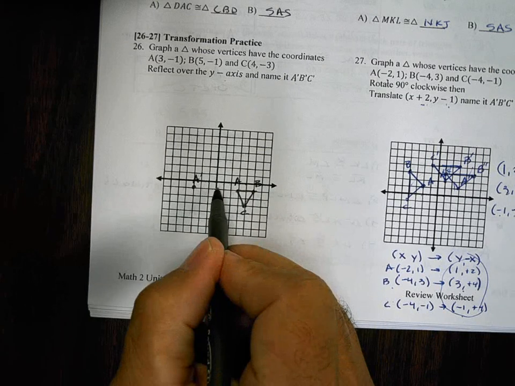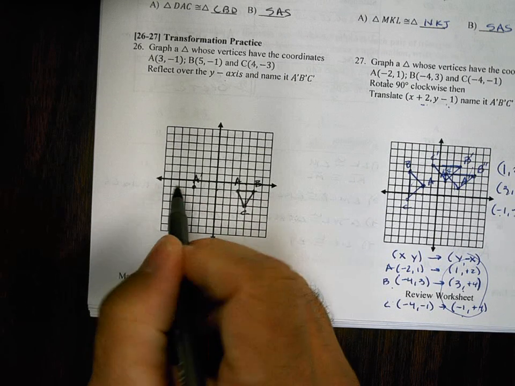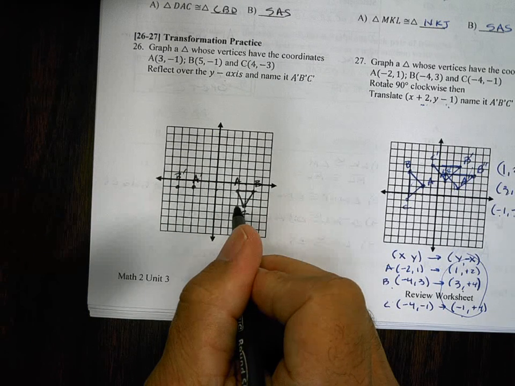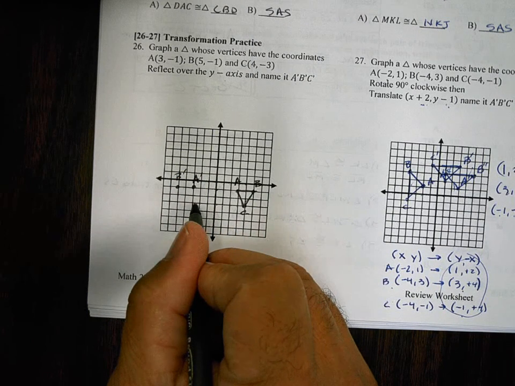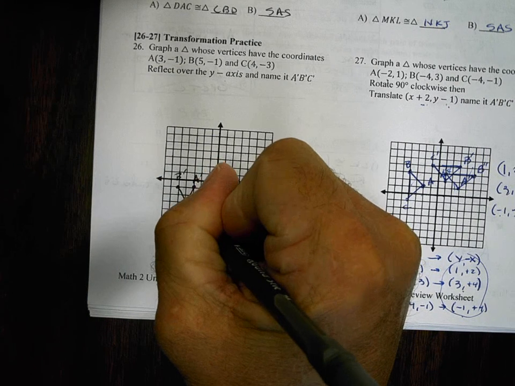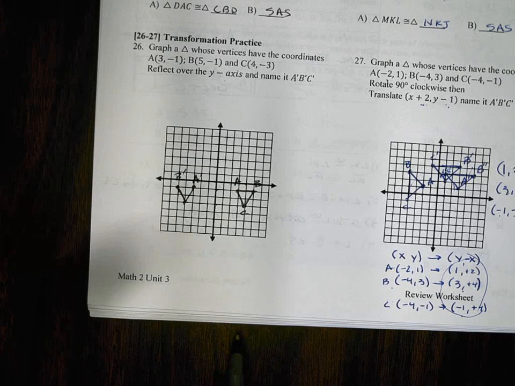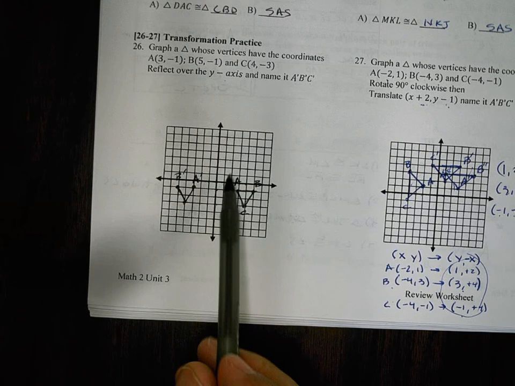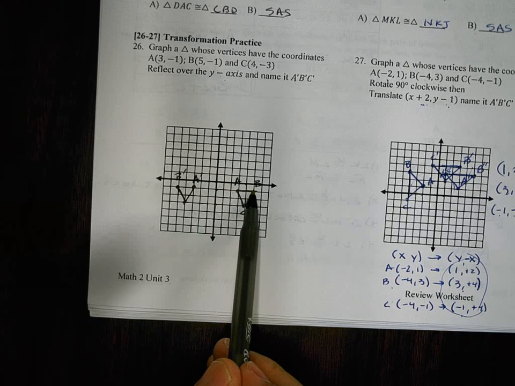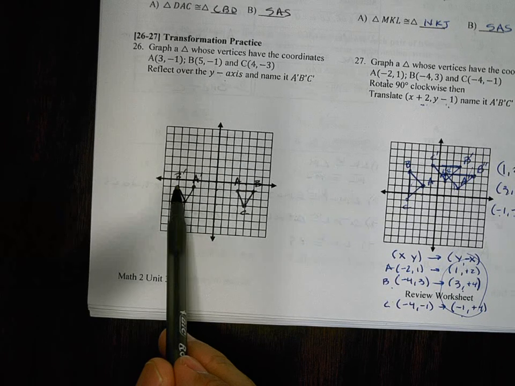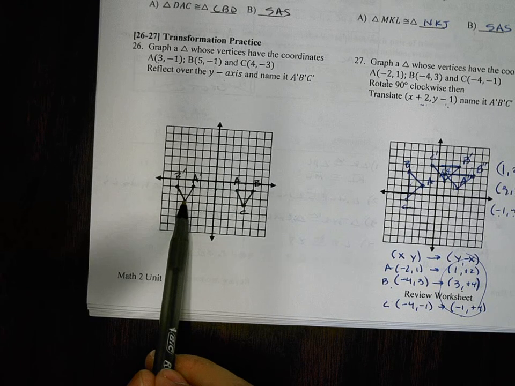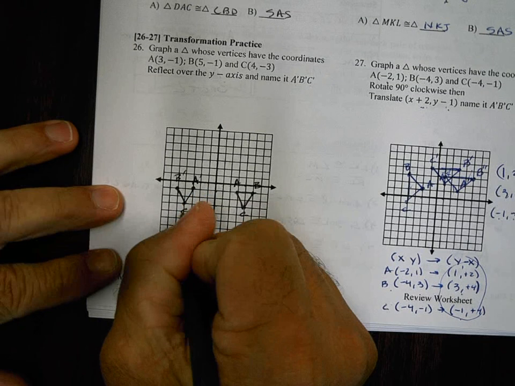B is 5 to the y-axis, so this will end up being B prime. And C is 4 away. You remember I said the rule when we reflect over the y-axis, the y values stay the same, but the x values become the opposite. The x value of A is 3, A prime is -3. The x value of B is 5, B prime is -5, and the x value of C is 4, and the x value of C prime is -4. Our y value stayed the same.